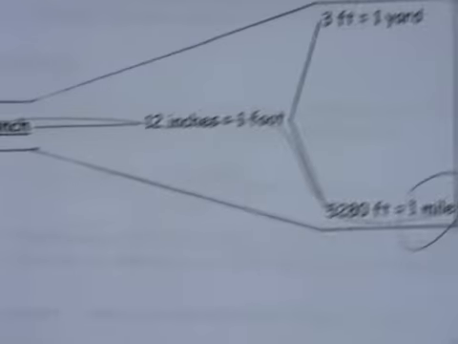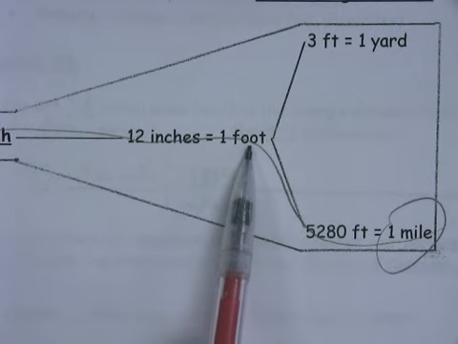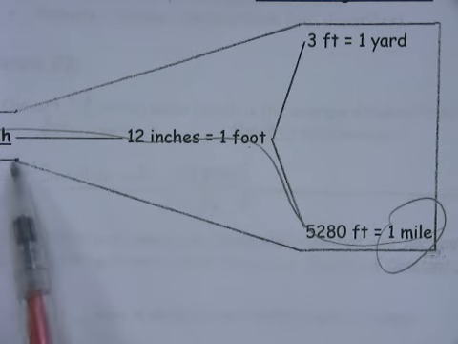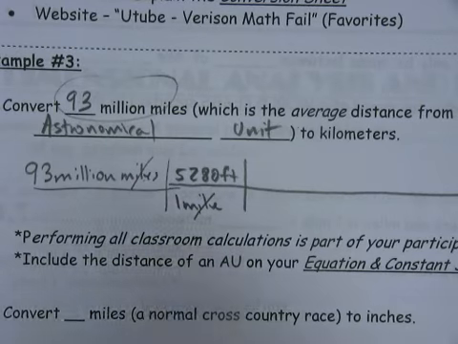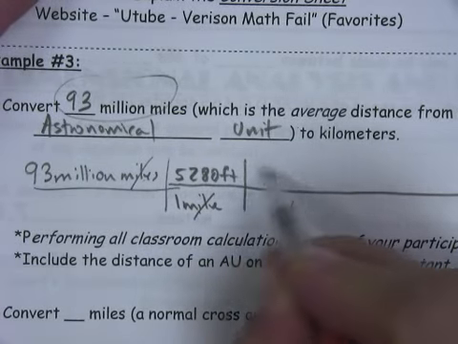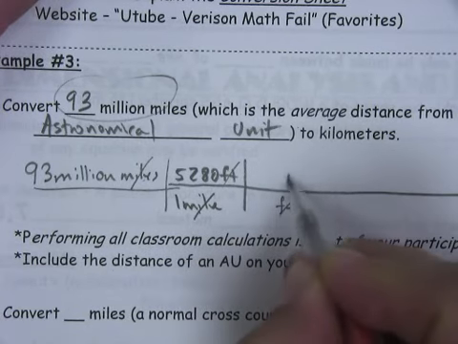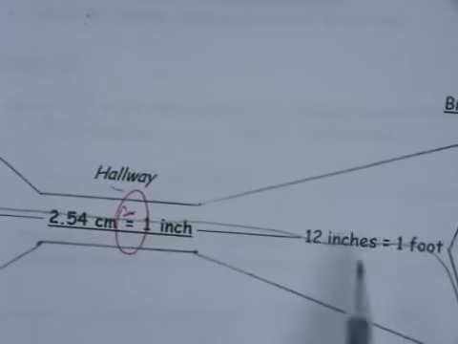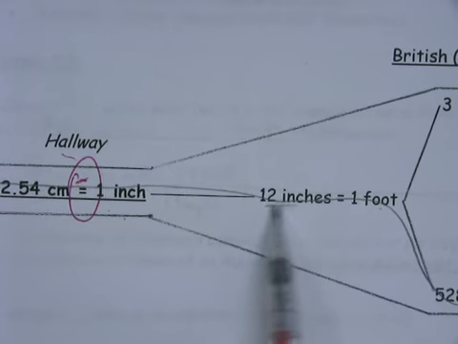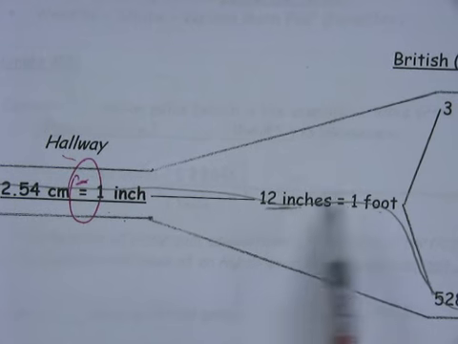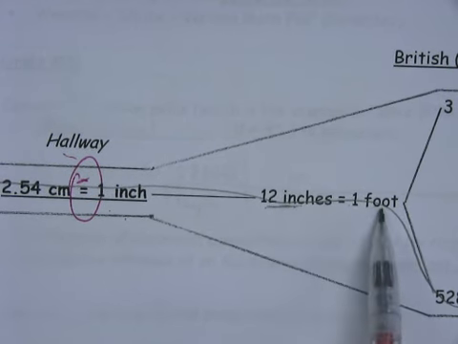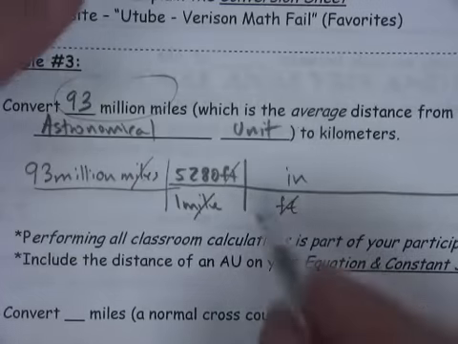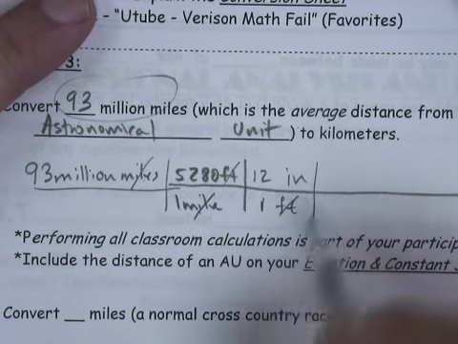So if I go back to my sheet, I just went to feet, and now I'm going to go from feet to inches. And to go from feet to inches, I know that the conversion between feet and inches is 12 inches is 1 foot. So I'll put the feet down here because I want to be able to cancel those out, and then inches goes on top. So now the question is, where does the 12 inches go? Well, notice the 12 goes with the inches and the 1 goes with the foot. So wherever I see inches, I got to put 12, and where I see feet, I got to put the 1. So I'll put the 1 down here and the 12 on top. All right, continue to move.